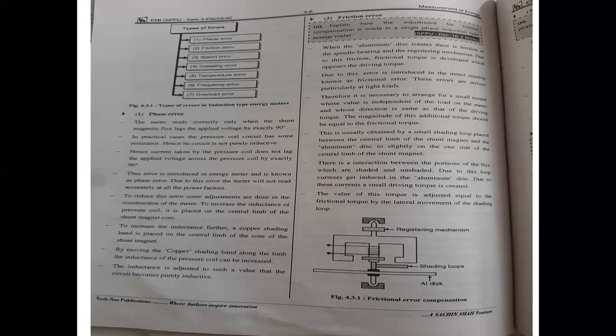Means this reduces the driving torque, and due to this, the speed of the disc is reduced. This is called frictional error.